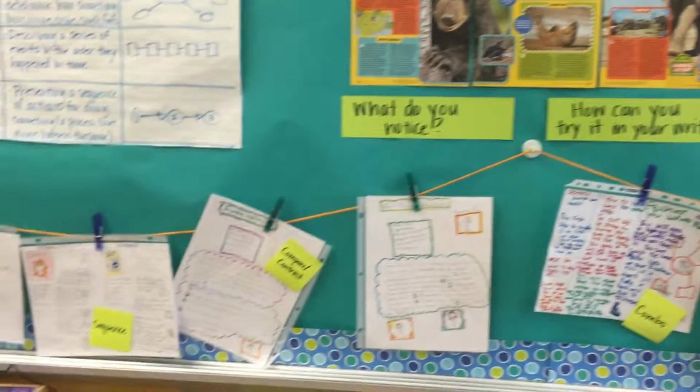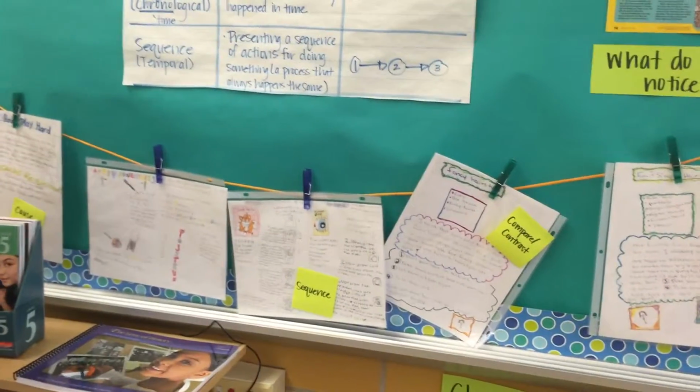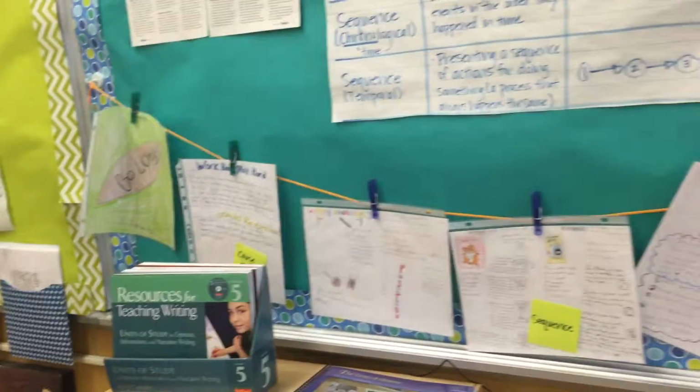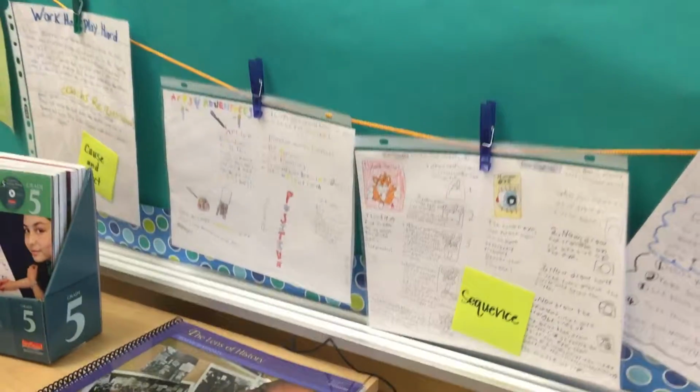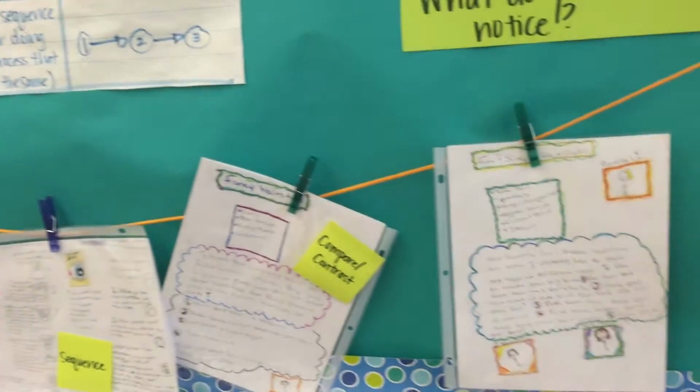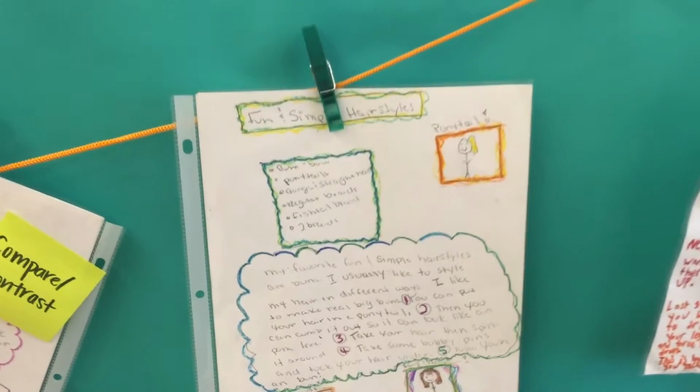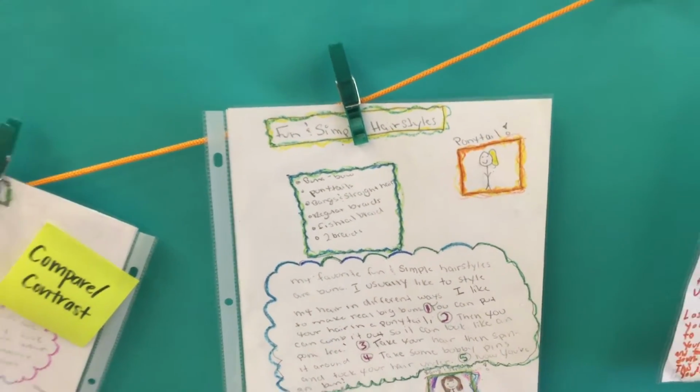So the students first did an information feature article on a topic that they're already familiar with. It got them really excited. We have someone teaching her classmates how to draw, how to play football, how to style hair. So they were really engaged and interested, and it really helped them to try out these structural patterns in a non-threatening way.